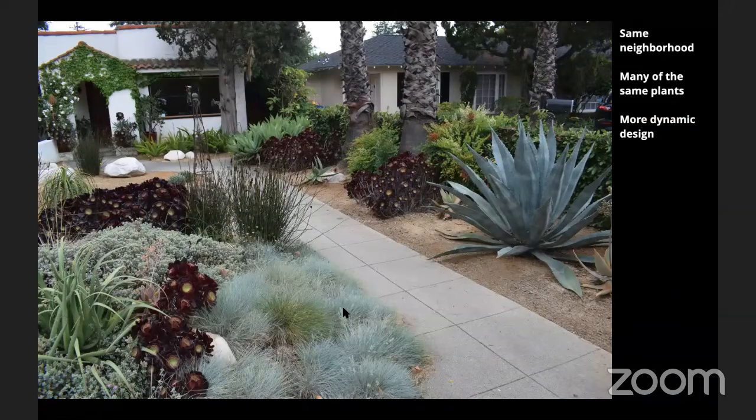But this design to me pops a lot more, where here the aeoniums are on both sides of the path, but not right across from each other, kind of loose but flanking. And then the large agave, this one might end up getting too large for the space, but the large agave, and then echoing kind of that more clumped agave form, working with some other plants as well that are not succulents to kind of provide that further contrast.